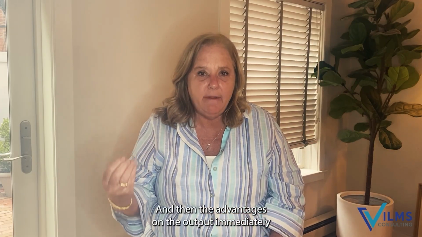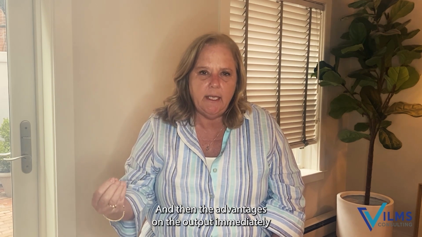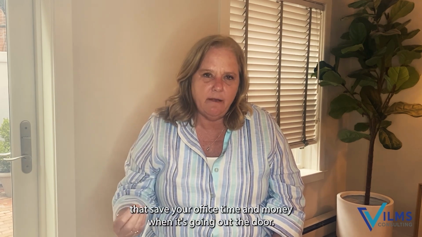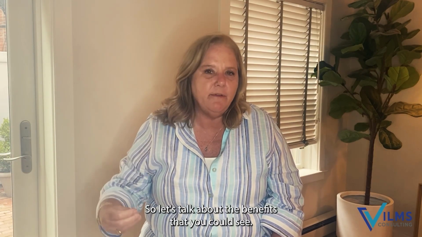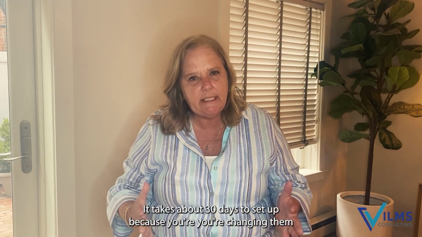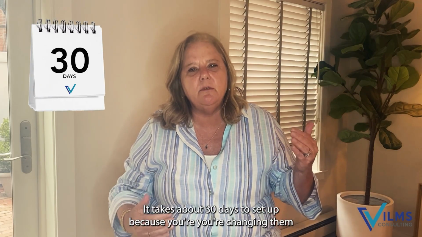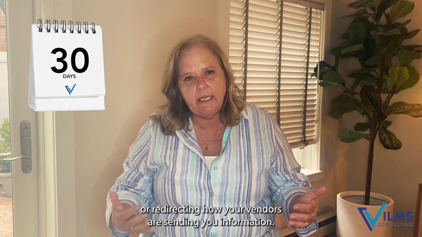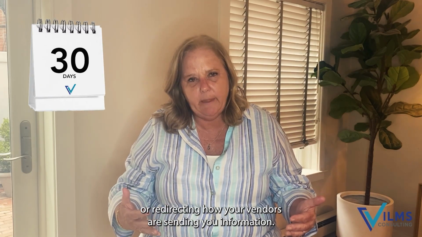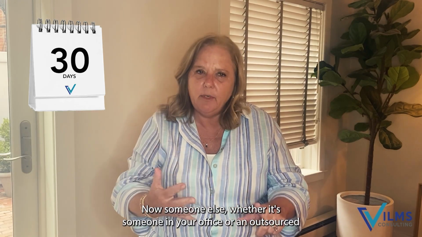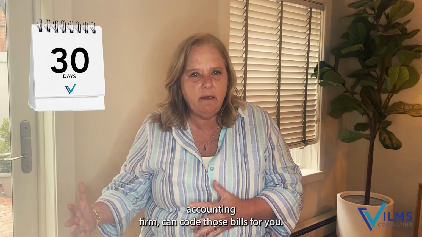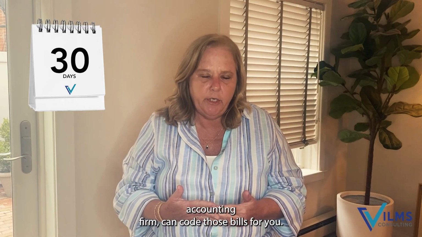So those are the steps to get started, to see how it flows through the computer, and then the advantages on the output that immediately save your office time and money when it's going out the door. So let's talk about the benefits that you could see. It takes about 30 days to set up because you're changing or redirecting how your vendors are sending you information. Now you're out of your email. Now someone else, whether it's someone in your office or an outsourced accounting firm, can code those bills for you.